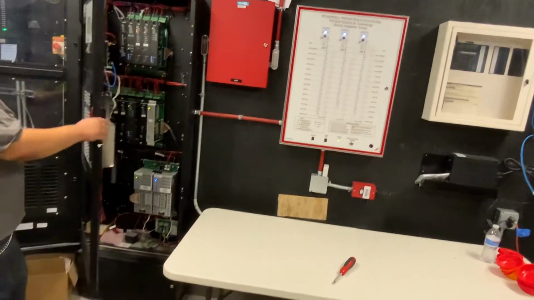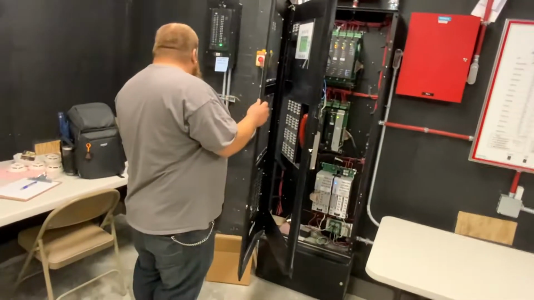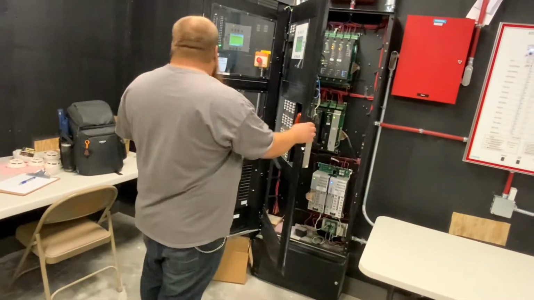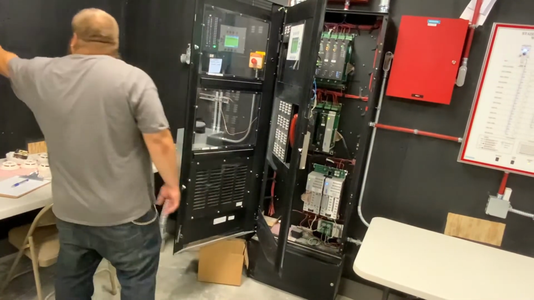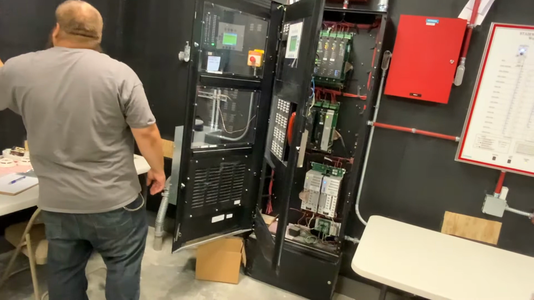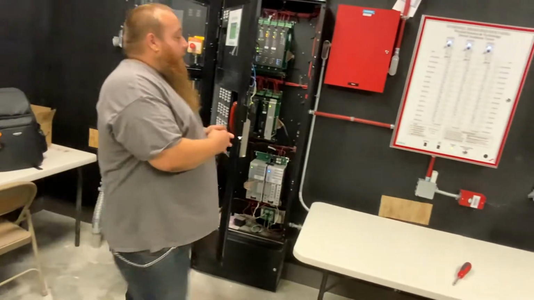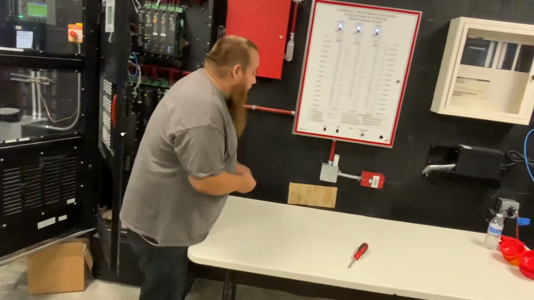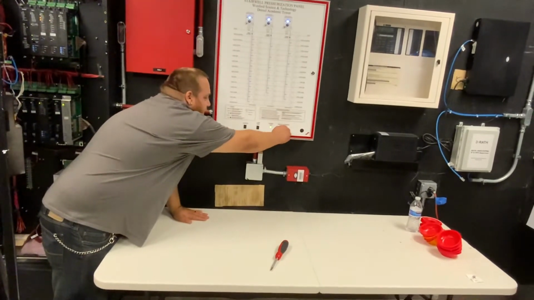Say there's a situation where that didn't trigger, but you want to blow out the stairwells anyways, you can actually do a manual override. And as simple as that, sorry. Put the key in.